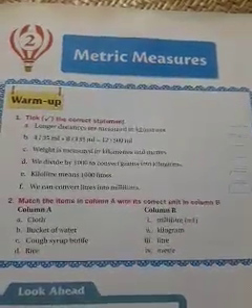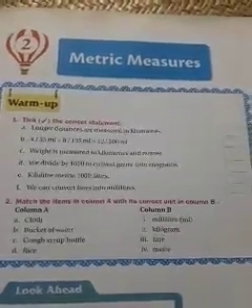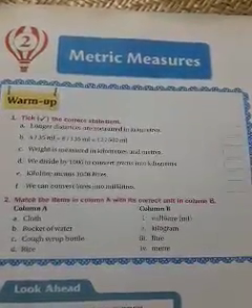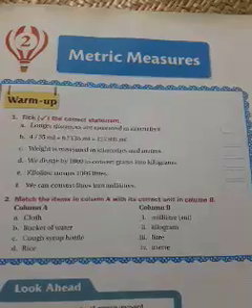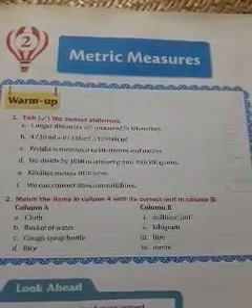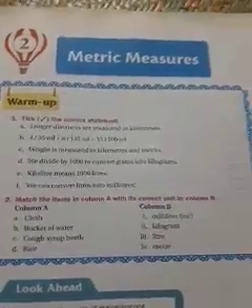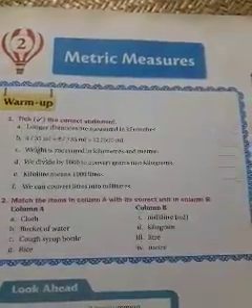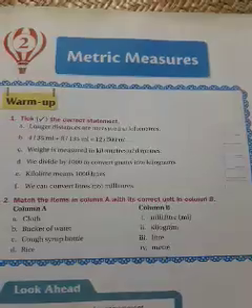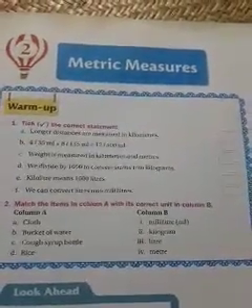Suppose you want 50 gram elaichi, cardamom, then you say, 50 gram you give me. When you go to the shop, you will not tell, uncle, give me 50 gram rice. You will say, give me 5 kg. So for this, different measurement is there. Different shopkeepers will use different weights.